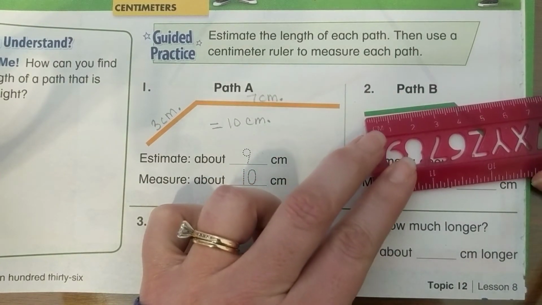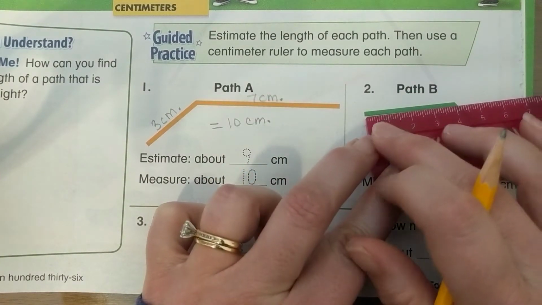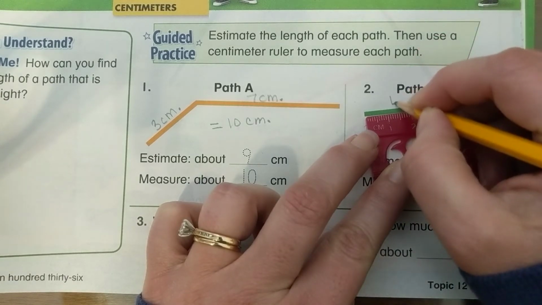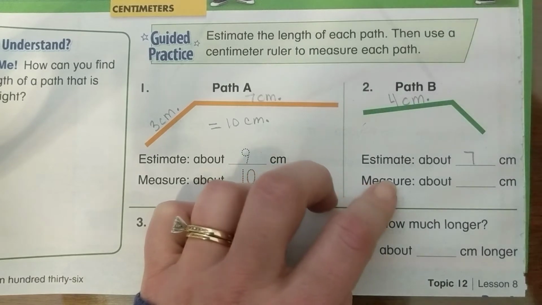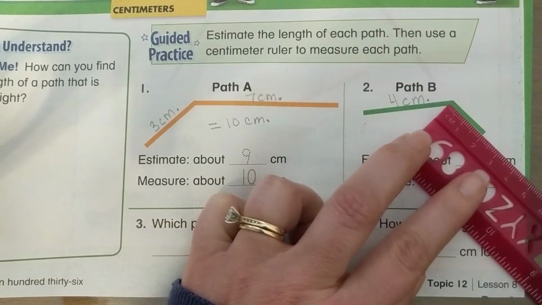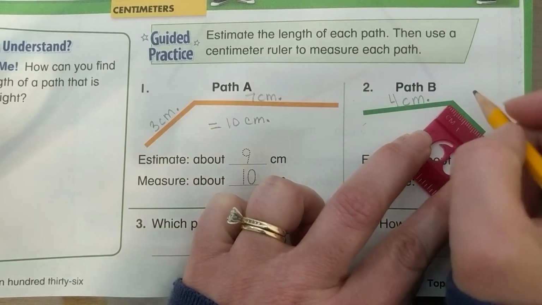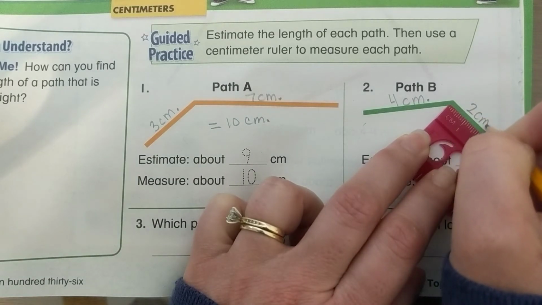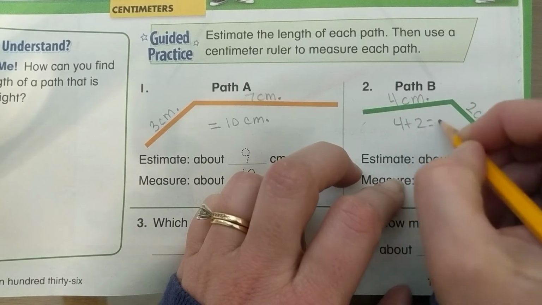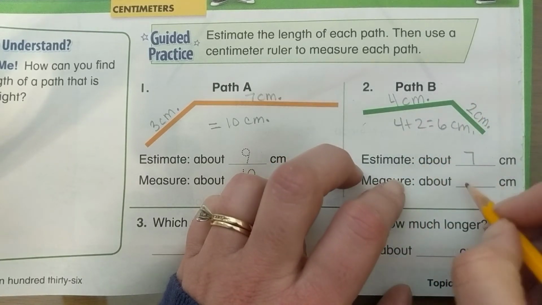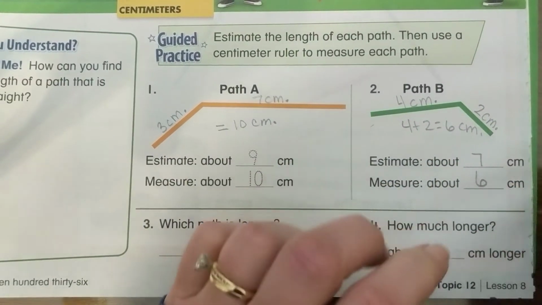Put your ruler on the 0. See where it ends. 4 centimeters on this side. Take your ruler to the other side. Start at the 0. 2 centimeters. 4 plus 2 equals 6 centimeters. So it was 6 centimeters. I got pretty close.